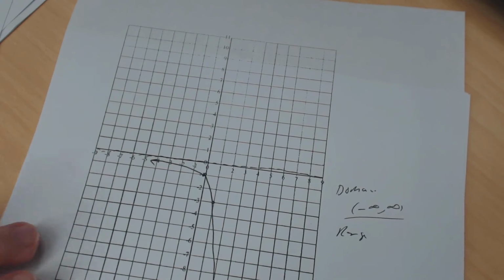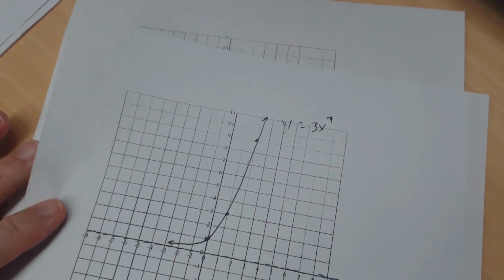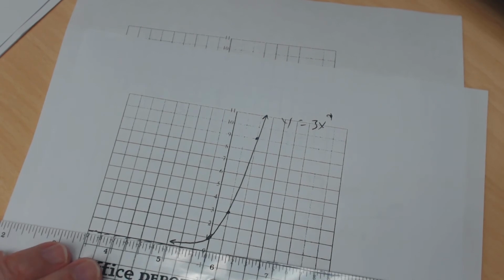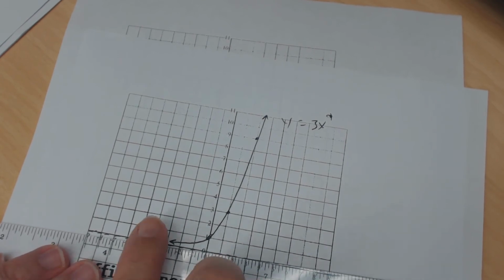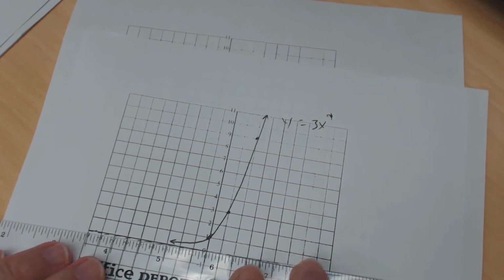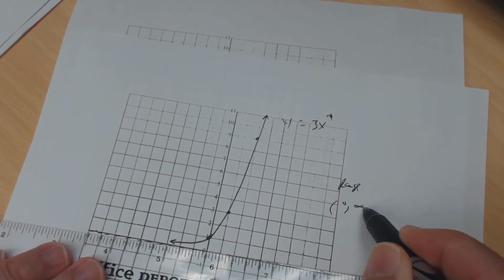So remember, in the past, when we talk about the range, the graphs were above the horizontal asymptote. So you basically said, I start touching the graph when I'm at the horizontal asymptote. Remember, it actually doesn't touch the horizontal asymptote, but we use the horizontal asymptote for the range. So this would be from 0 to infinity. The range here will be from 0 to infinity.